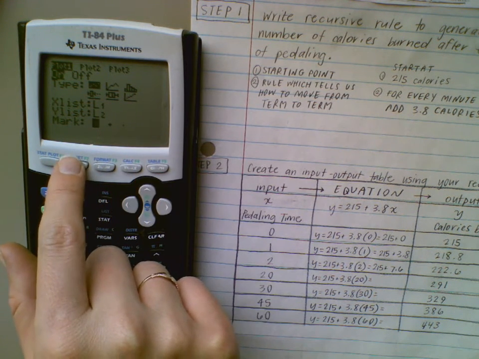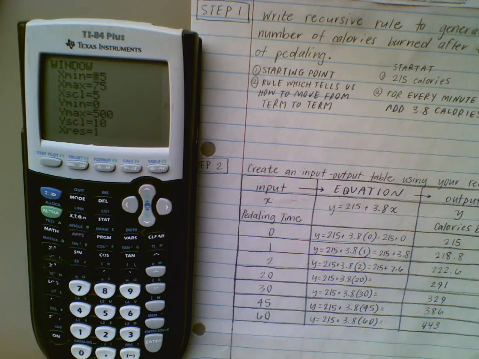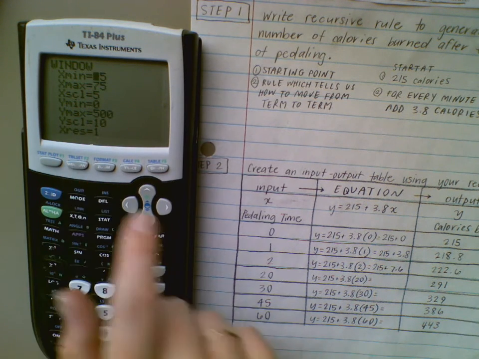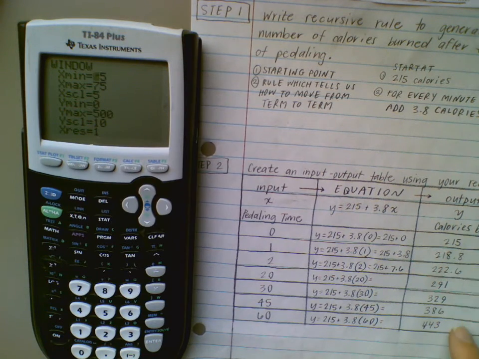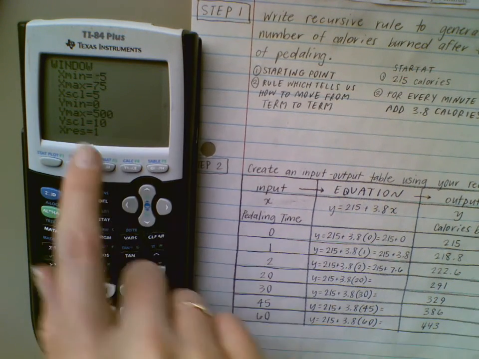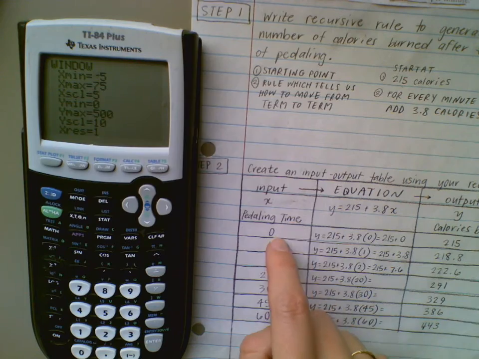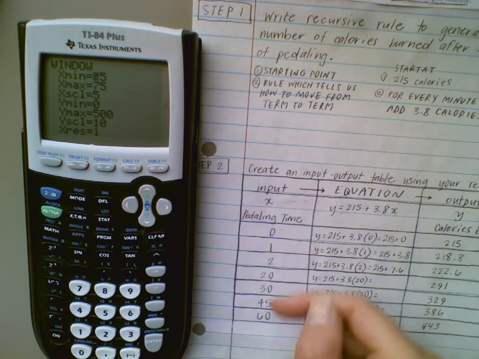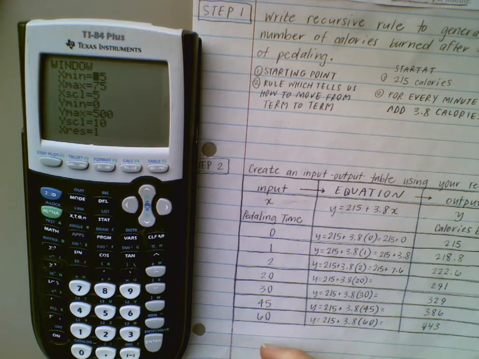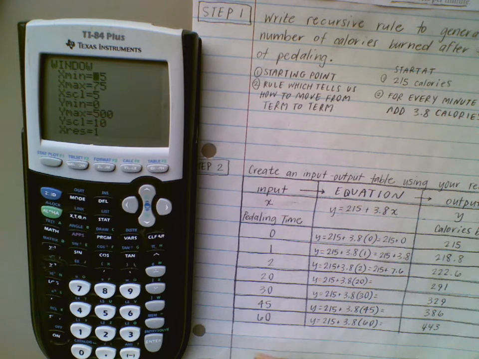The next piece that we need to do is hit Window. We hit Window, and we need to make sure that our window will capture all of these different points. So I'm going to set my window to -5, so I know it's less than the smallest x value. And I'm going to set it to go all the way to 75, which is bigger than my biggest x value.